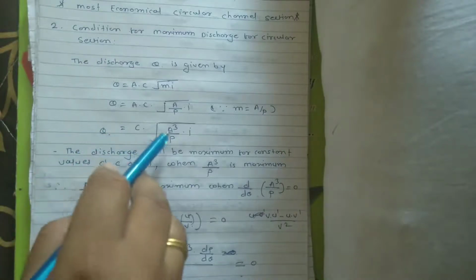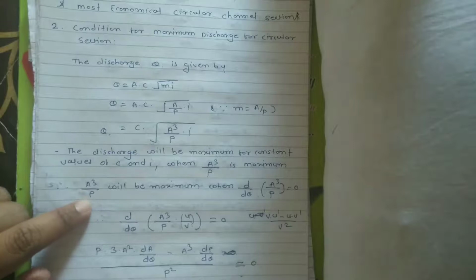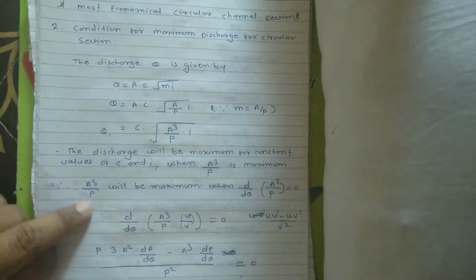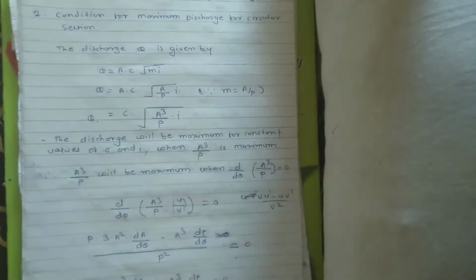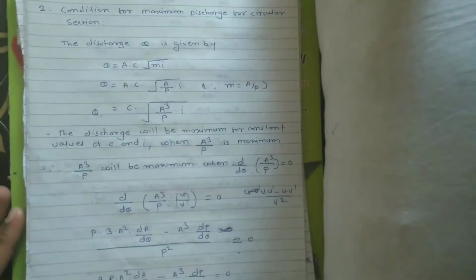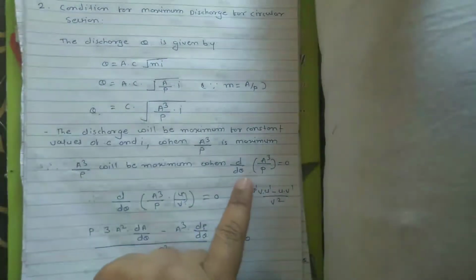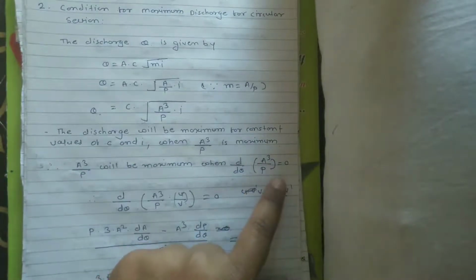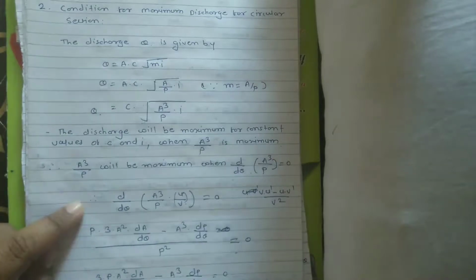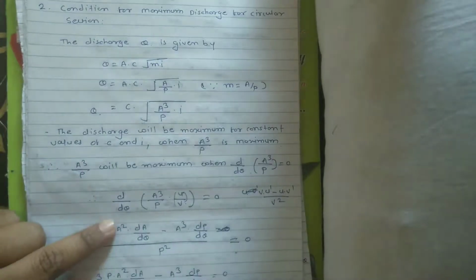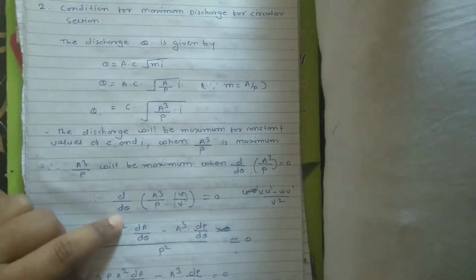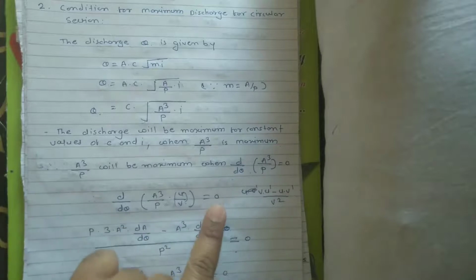So in order to find the maximum discharge, first of all we have to find the maximum value of this ratio A cube by P, right? As we know, A cube by P will be maximum when its slope is zero, that is, when d by d theta of A cube by P is equal to 0. At this time the ratio will be maximum, right? We have to find the slope of this equation, that is, d by d theta of A cube by P is equal to 0.